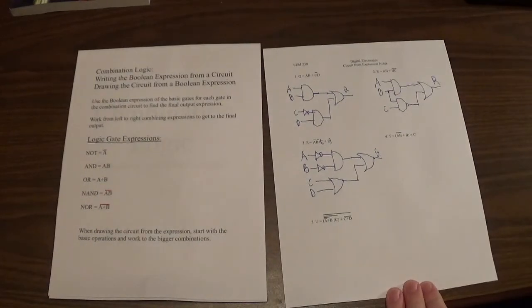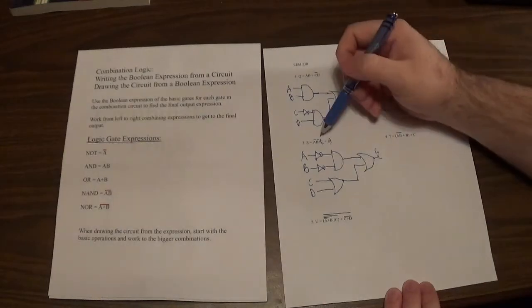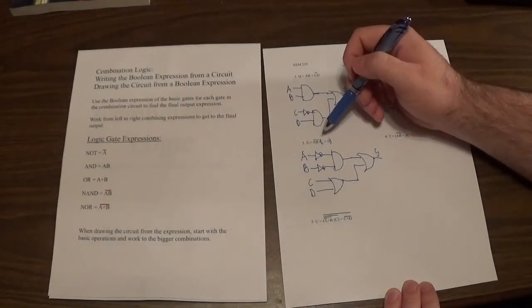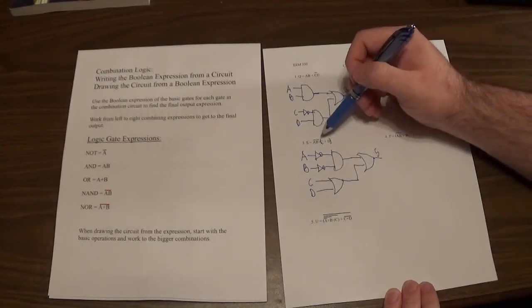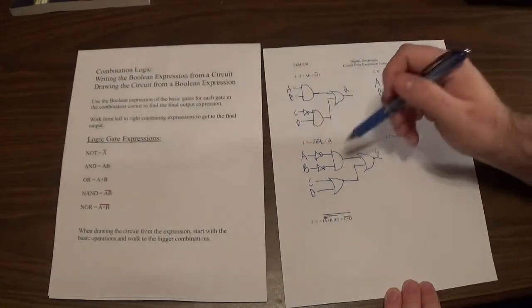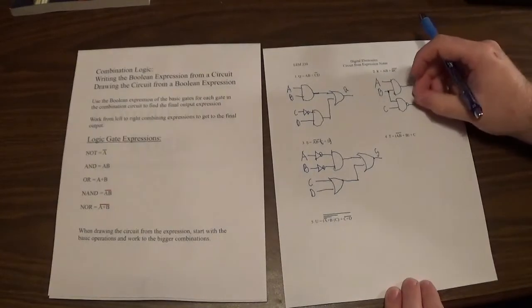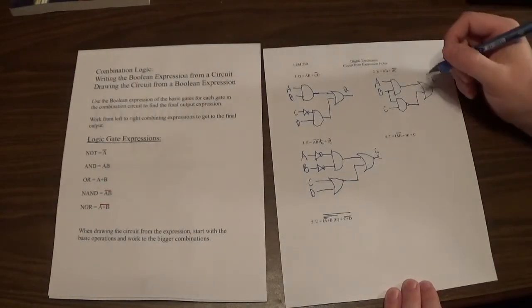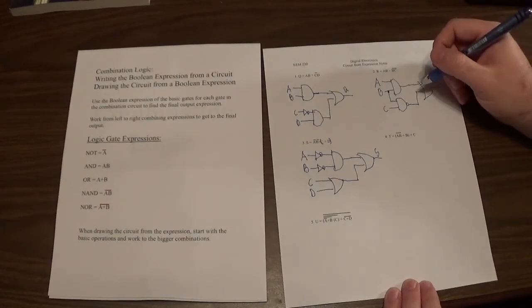Without the parentheses, it could have been just one OR function, so that AND plus C plus D. So that really does determine what gates are used in that. That's why those are important to have.